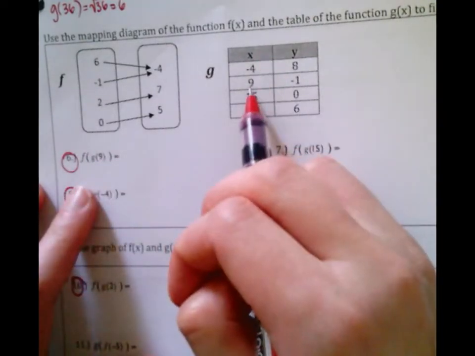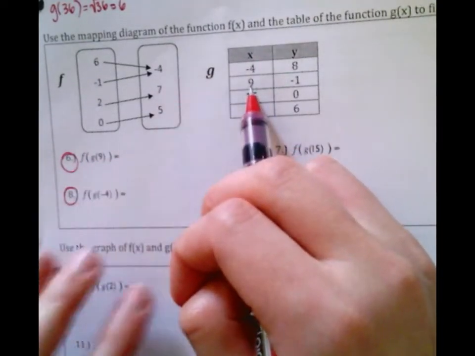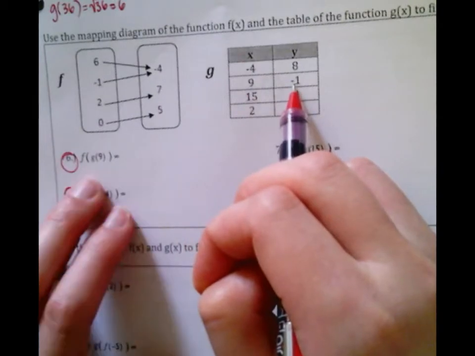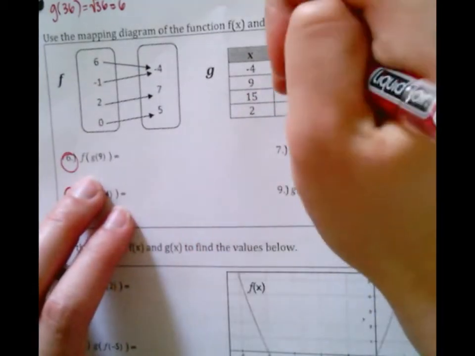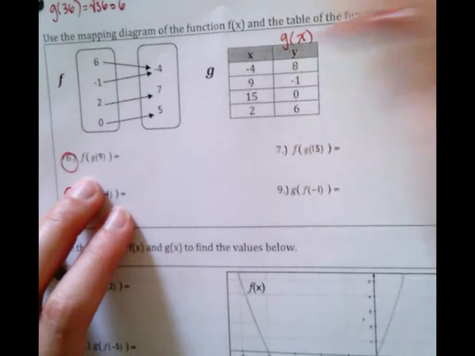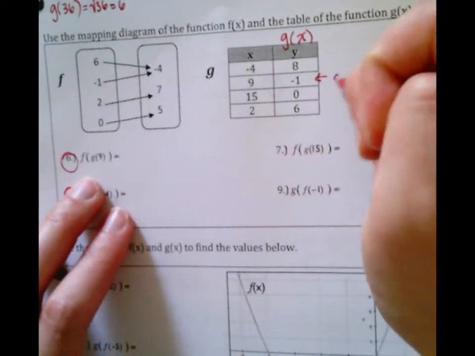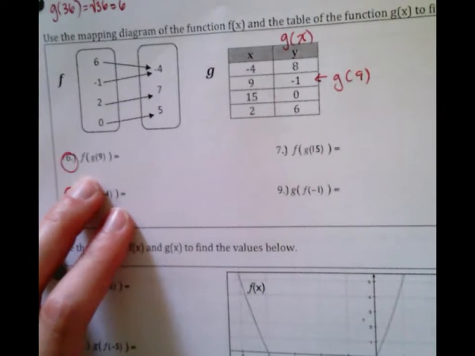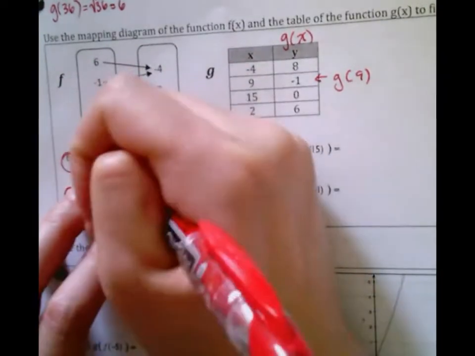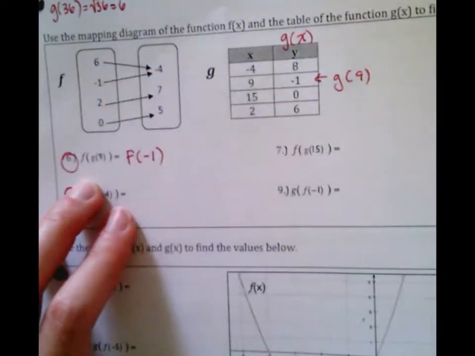Well, when x is 9, this is my g function, right? When x is 9, y is negative 1. So the y is the same as g of x, right? So that means that this is your g of 9. So if g of 9 is negative 1, now I'm finding f of negative 1.